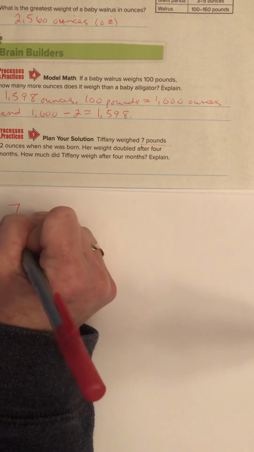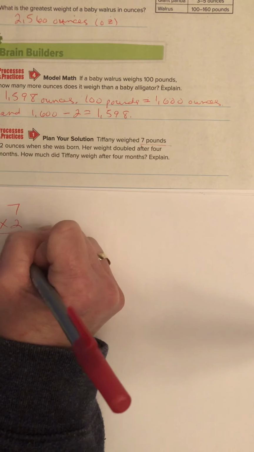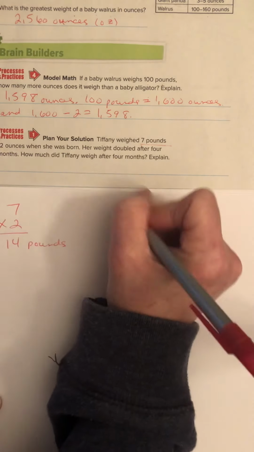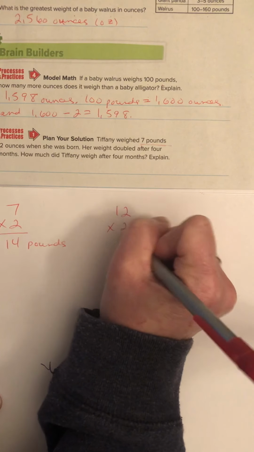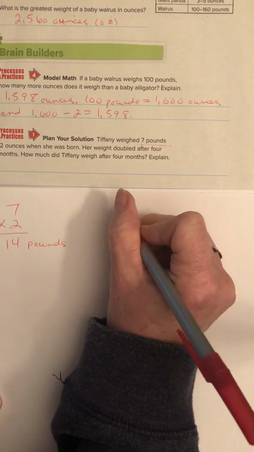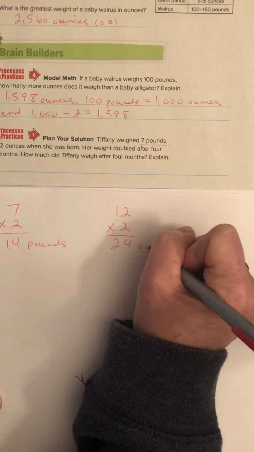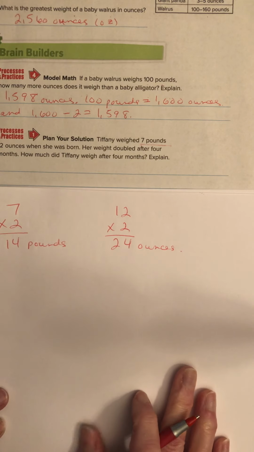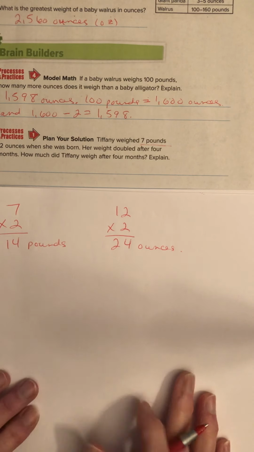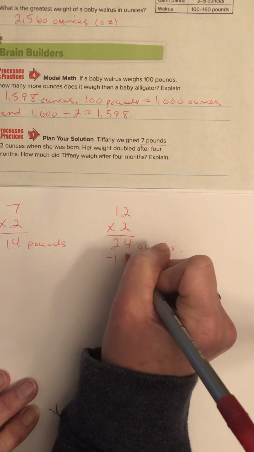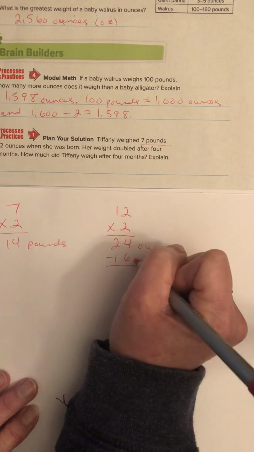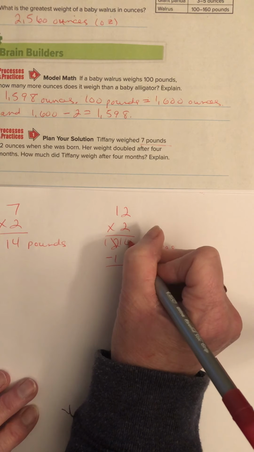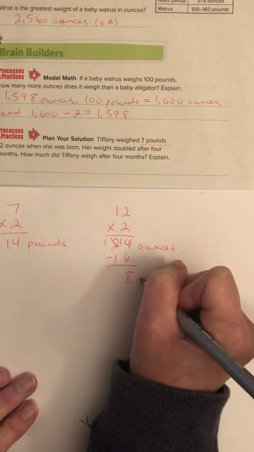7 times 2, she's doubling her weight, is 14 pounds, right? Okay. Now, she's also 12 ounces. 12 times 2, 2 times 2 is 4, 2 times 1 is 2, is 24 ounces, right? Okay, how many ounces are there in a pound though? There are 16 ounces in a pound, right? So if I take away 16 ounces here, I have to borrow. So 14 minus 6 is 8 ounces.